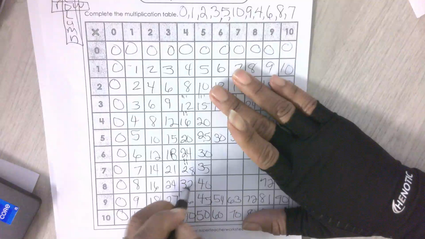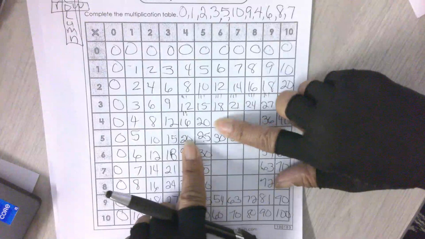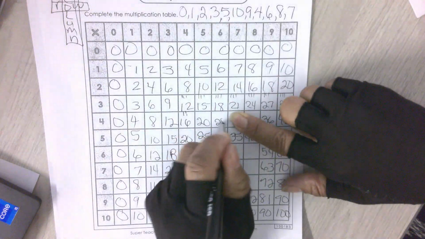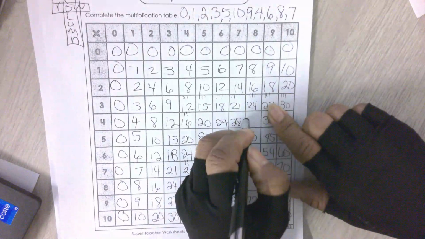And guess what we get to do? We've already written them down. We can just fill in what was left. So you just got to stay organized. So here's the 20, there's the 24. Here's the 28 goes there. Here's the 32 goes there.